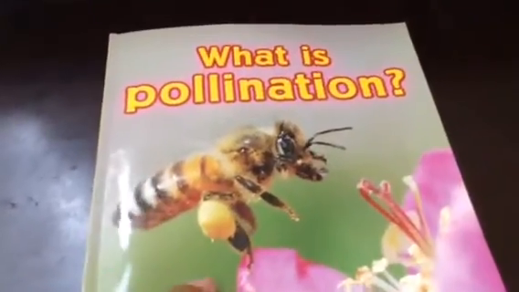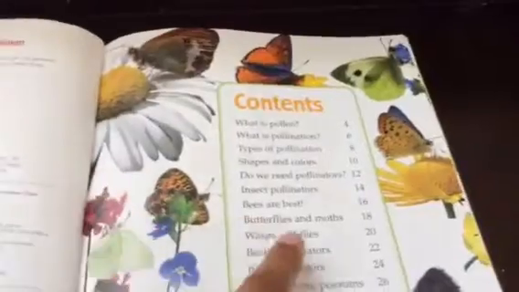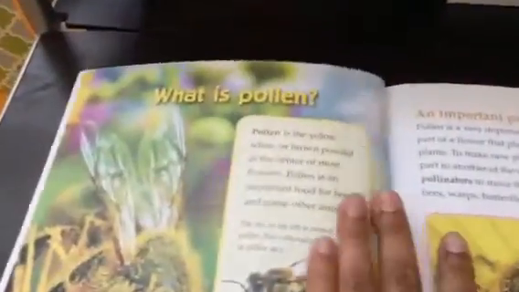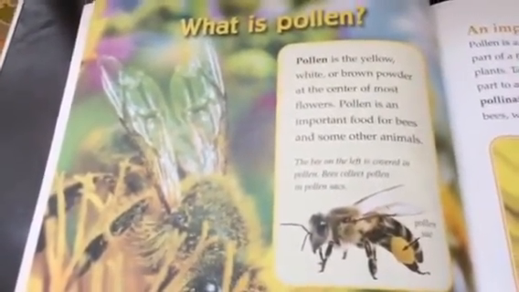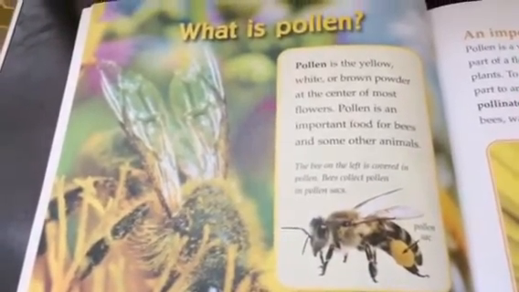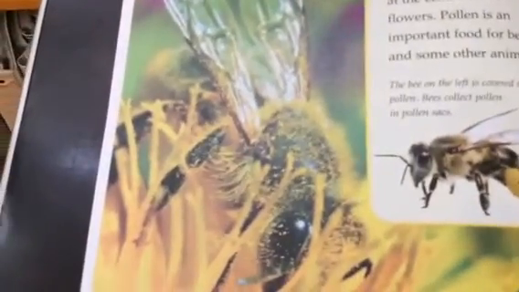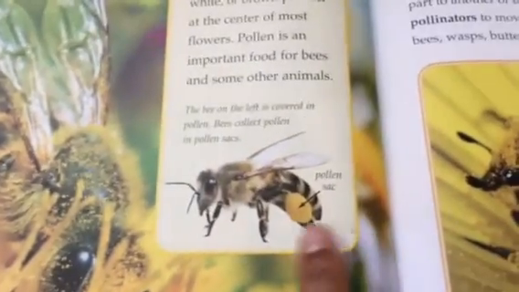What is pollination? Today we are going to read all the way through Bees Are Best. What is pollen? Pollen is the yellow, white, or brown powder at the center of most flowers. Pollen is an important food for bees and some other animals. The bee on the left is covered in pollen. Bees collect pollen in pollen sacs.